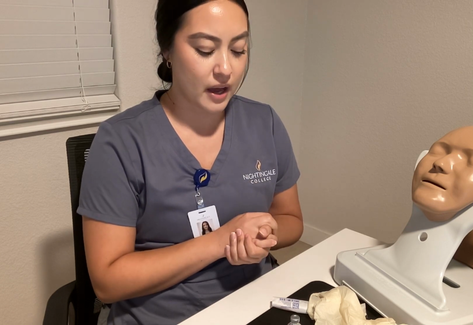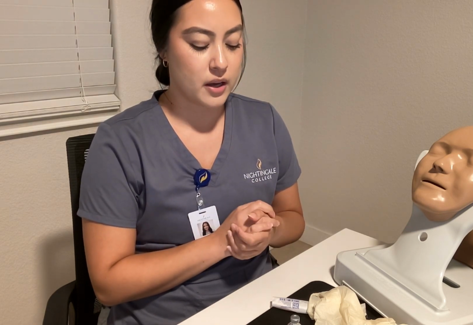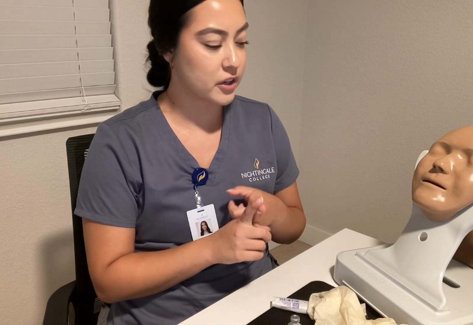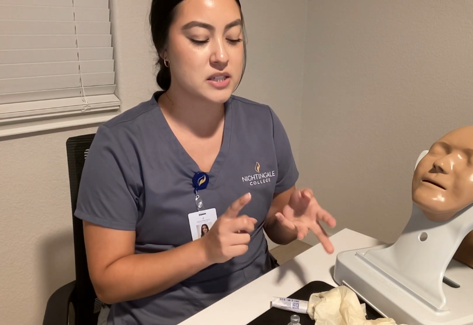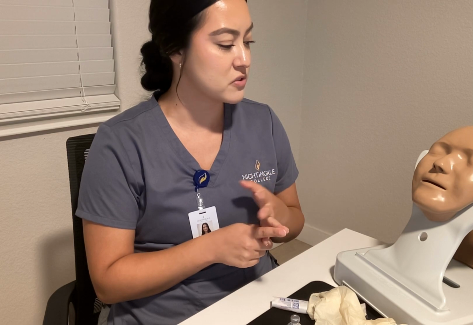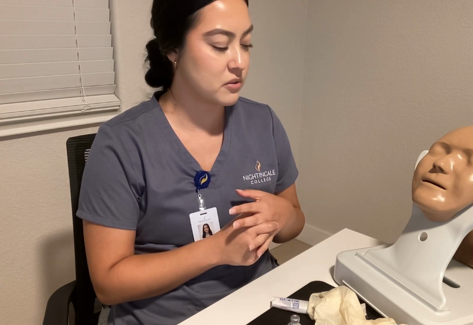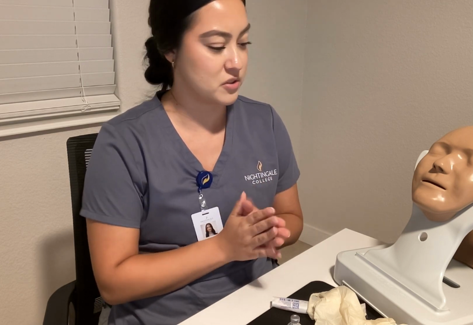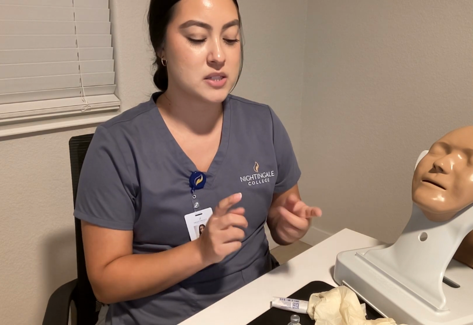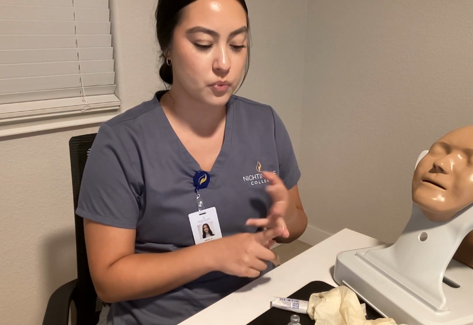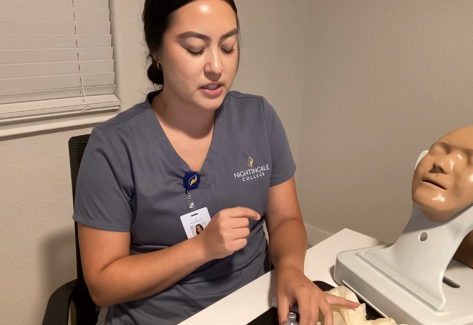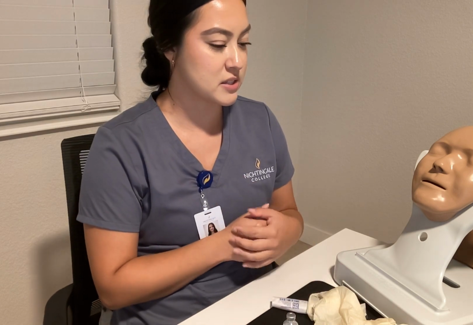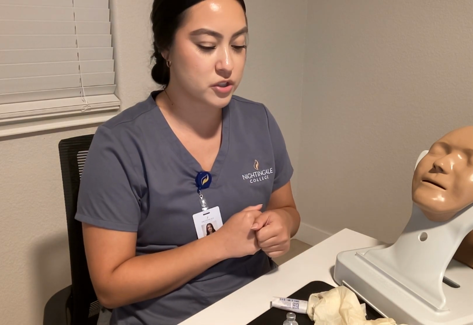Some side effects to look out for with your regular insulin are some hunger, some shakiness, dizziness. Some adverse effects that we do not want you to experience would be tachycardia, blurred vision, sweating. Your fast-acting insulin, again, is the same thing, ultimately lowering your blood sugar.